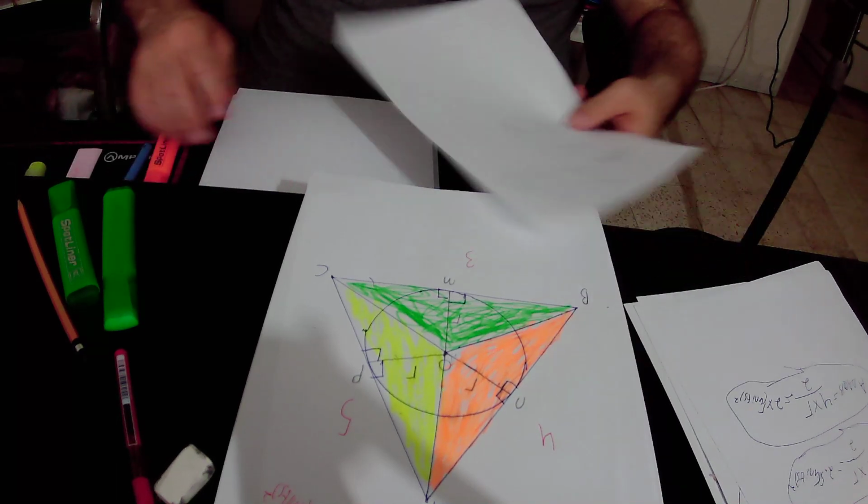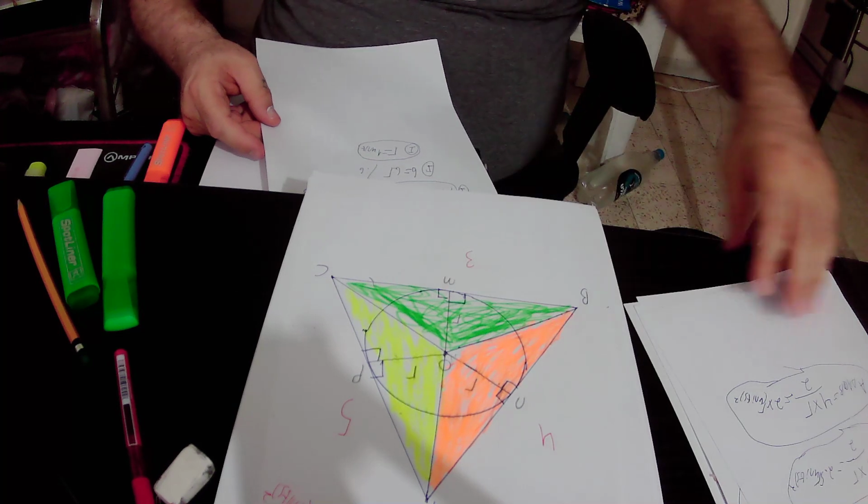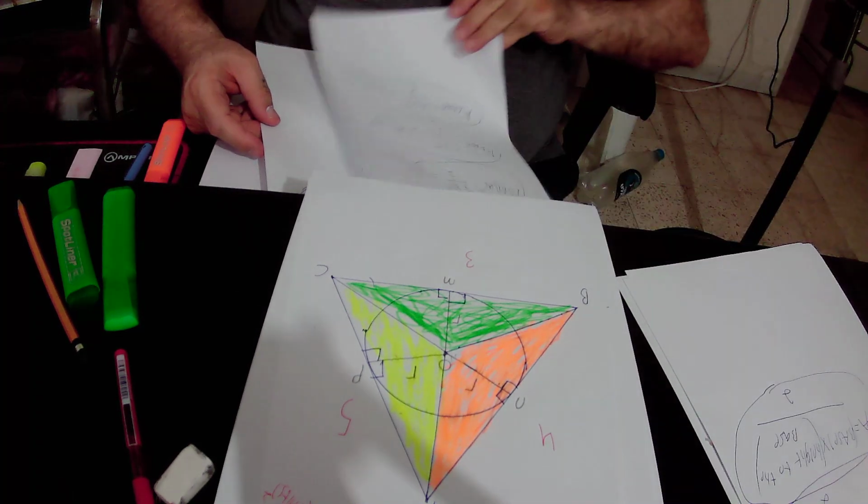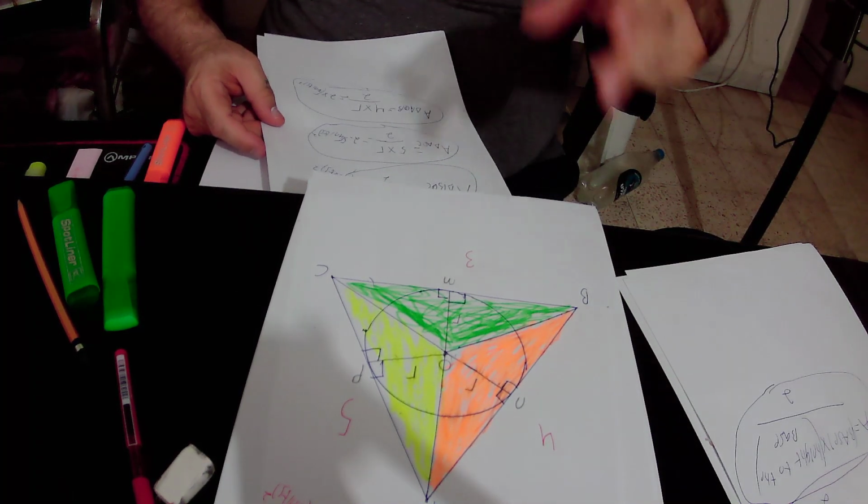Actually, we wanted to find the radius of the circle that is inside the triangle.